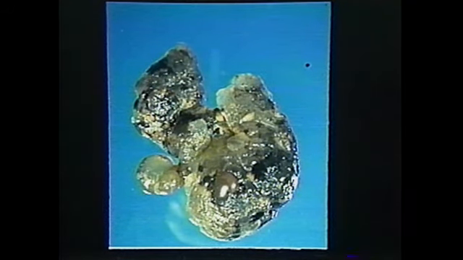And this is a hamster with an advanced case of polycystic disease, liver with multiple raised cystic areas filled with clear fluid. So it's seldom that this condition progresses to the point where it compromises hepatic function, but certainly in this case it's very likely that the liver function would be severely compromised.